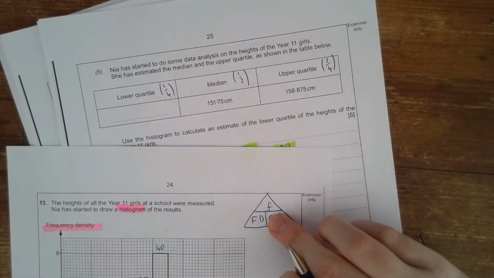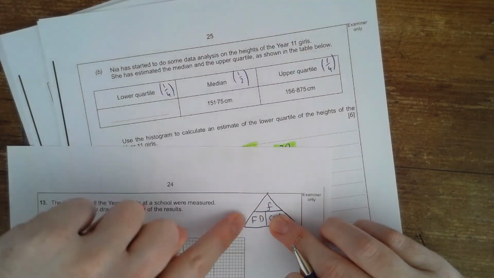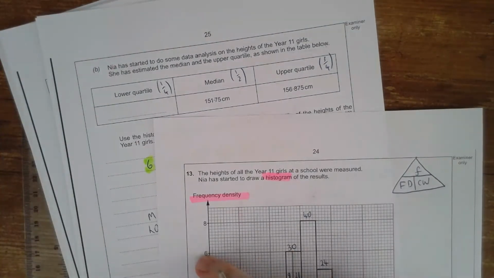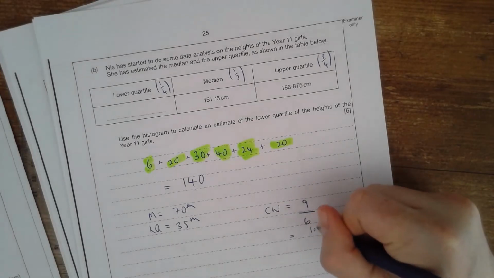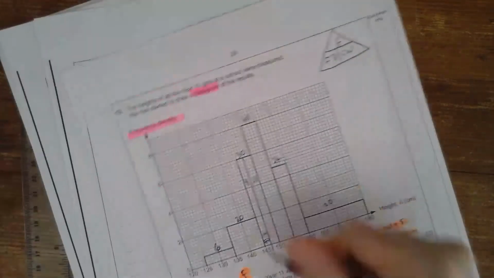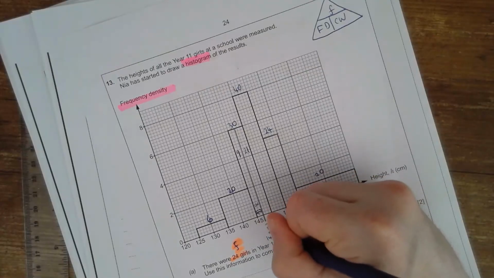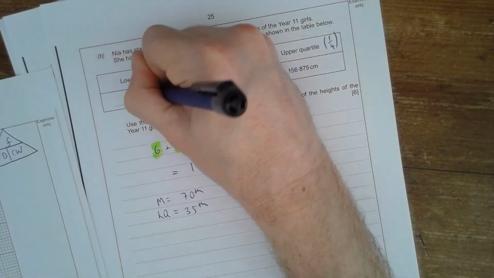Find the frequency, divide by the frequency density, so divide by 6, which was the frequency density over there. 9 divided by 6 is 1.5. So that is a distance of 1.5 on from 145. So that must be 146.5. So an estimate for my lower quartile would be 146.5.